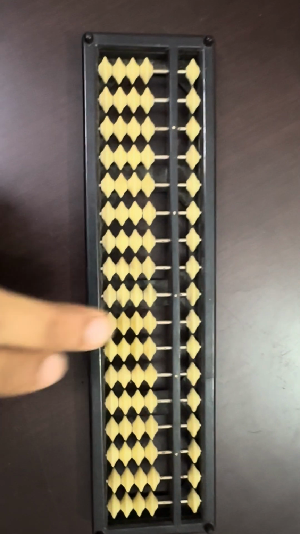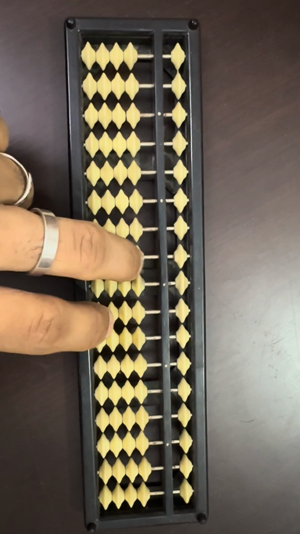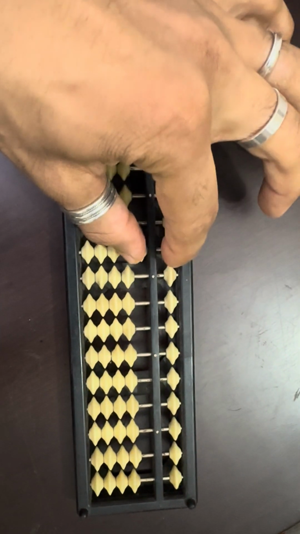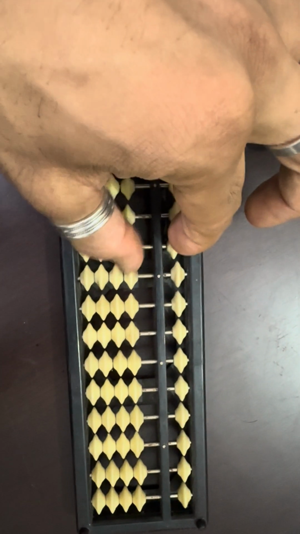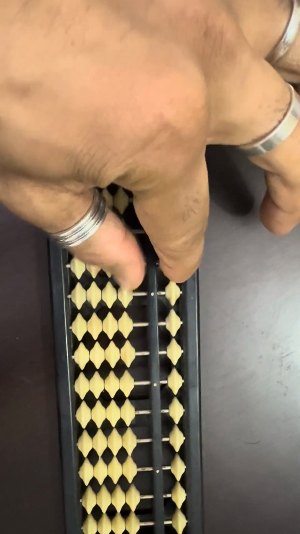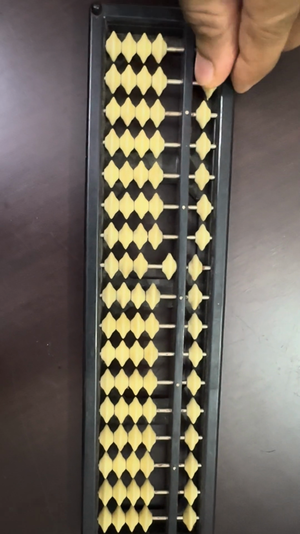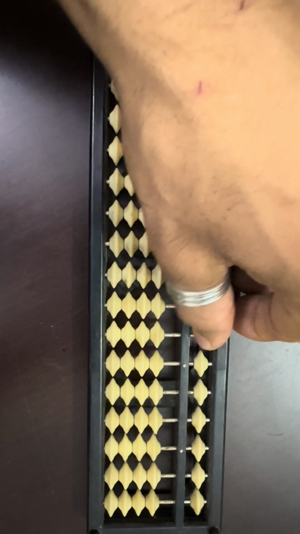Now for the beads on the left hand side, this is the tens place. If one bead is here like this, this will represent a value 10. If I bring this bead down, okay, it's jammed, it's stuck. Now it is representing a value of 50.